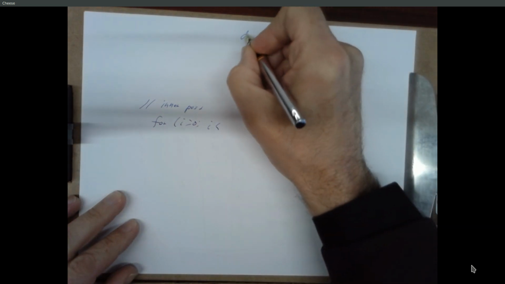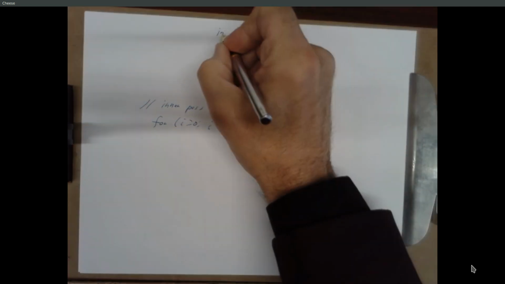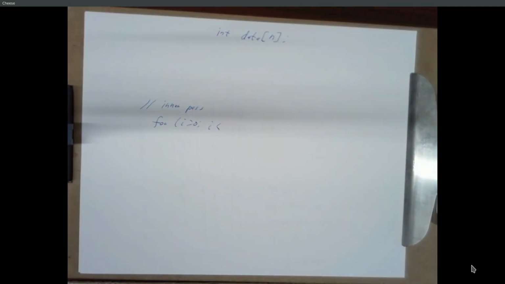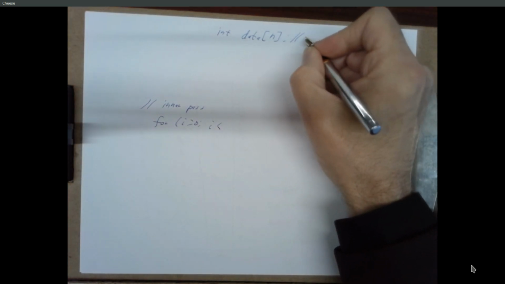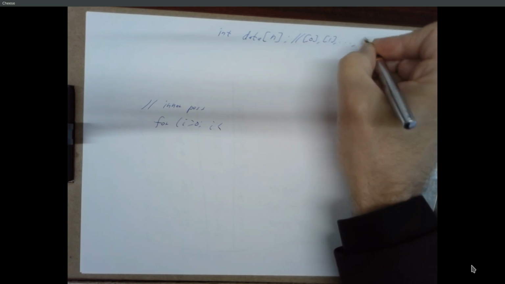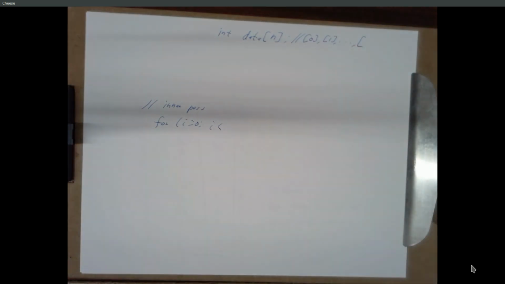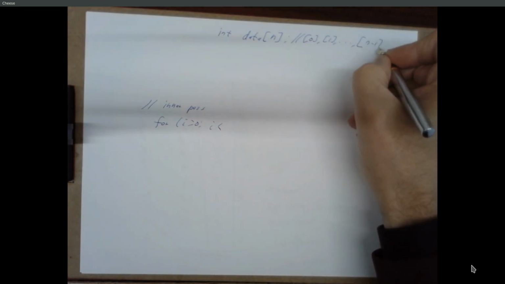Alright, so let's suppose we have n pieces of data stored in an array called data. And we'll just work on integers. So we have data[0], data[1]. What's the index of the last element in this array? It's actually n minus 1. Good, because we start from 0.